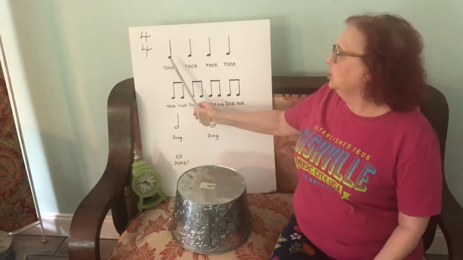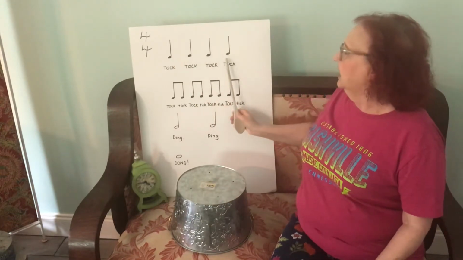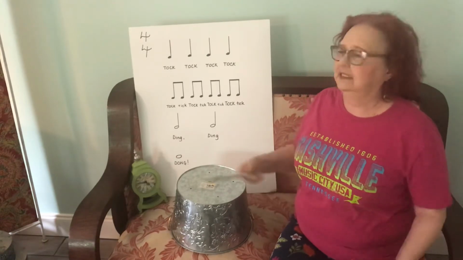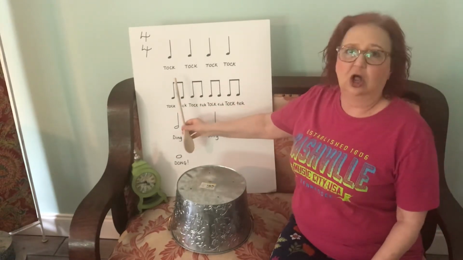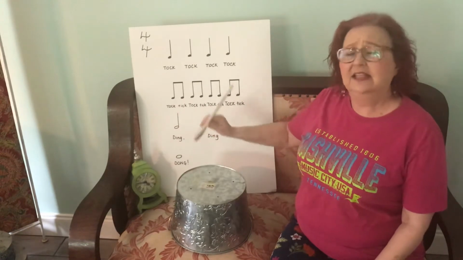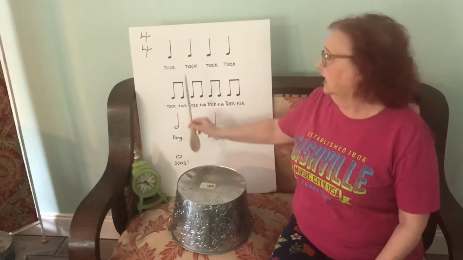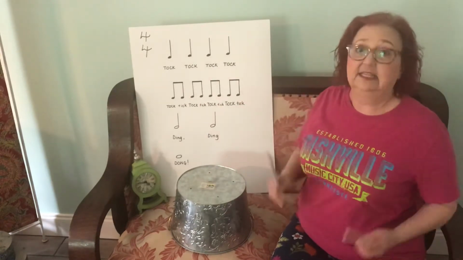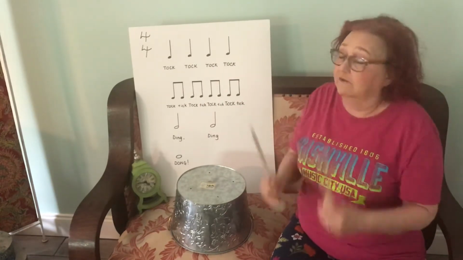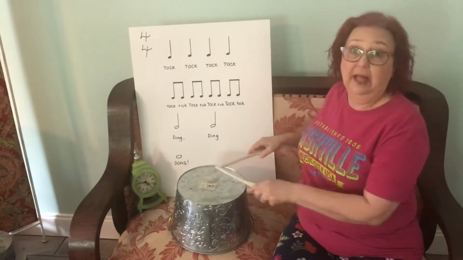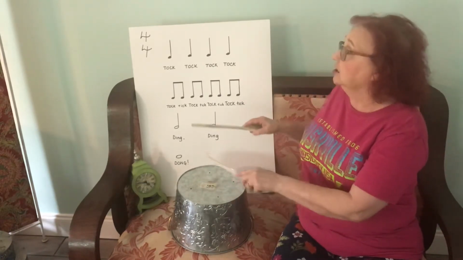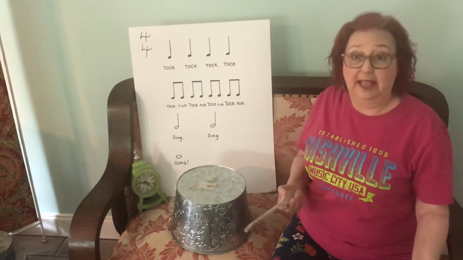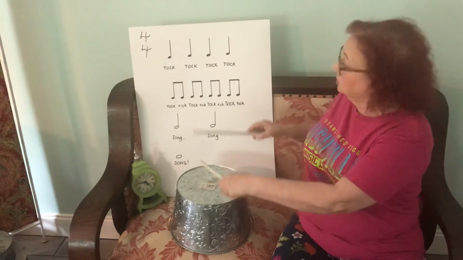So when you have a quarter note, it feels the steady beat, and most music does have a steady beat. So I'm going to call it the tock. This would be like a clock ticking. Tock, tock, tock, tock. And in that grouping, we're just going to have 4 of them. So that would sound like this if I play it on my drum, and this time, I want you to play along with me. Ready, go.